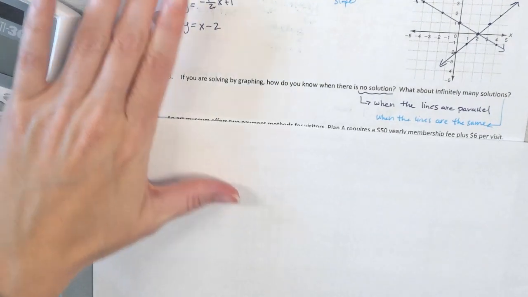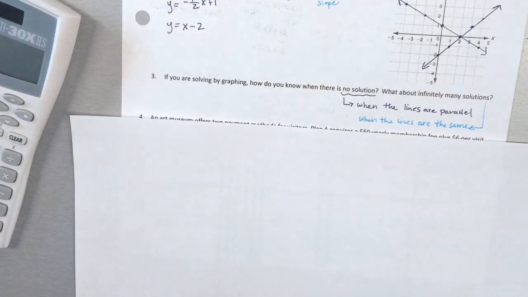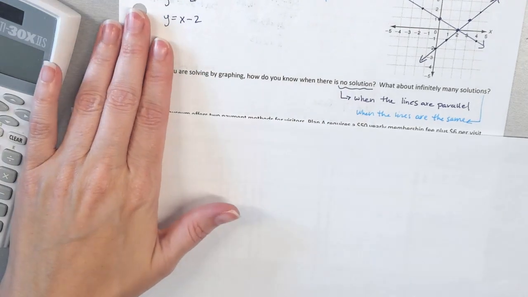All right, and then if you're solving by graphing, how do you know when there's a no solution? When the lines are parallel. Okay, and then what about infinitely many solutions? When the lines are the same. So the same line is infinite solutions, parallel lines are no solution.